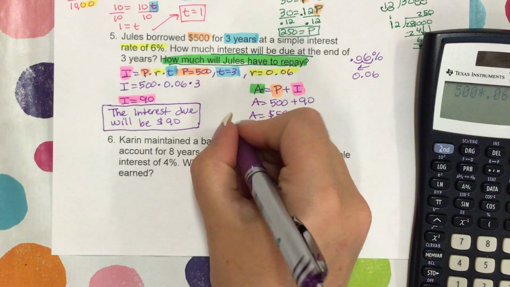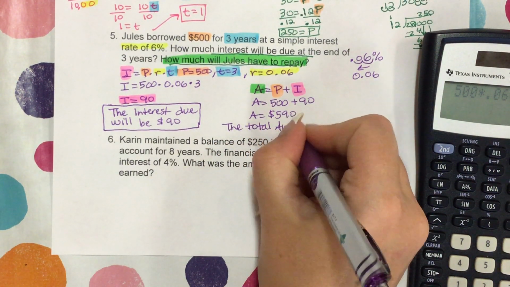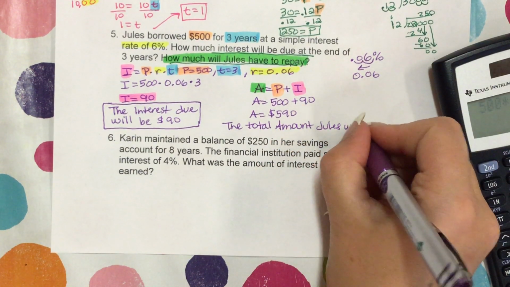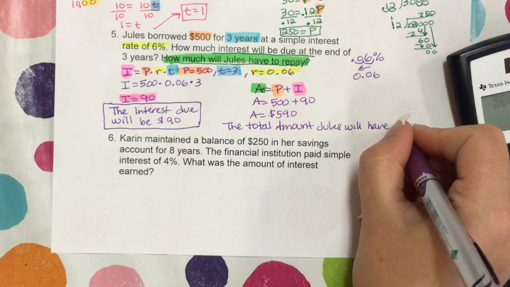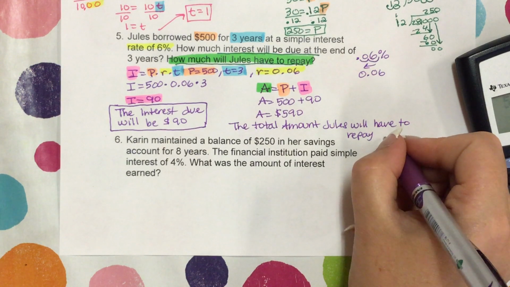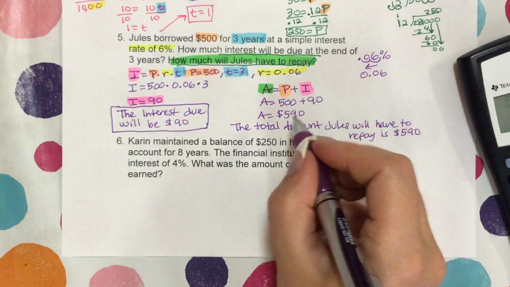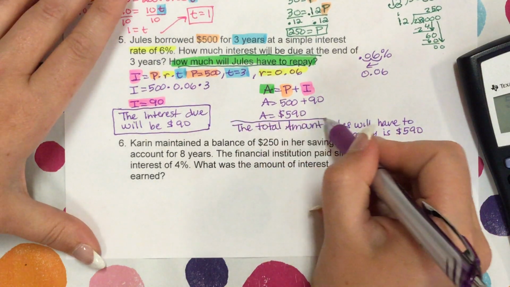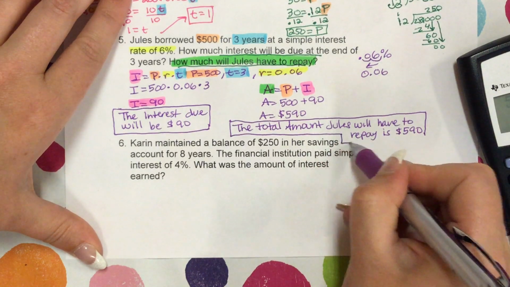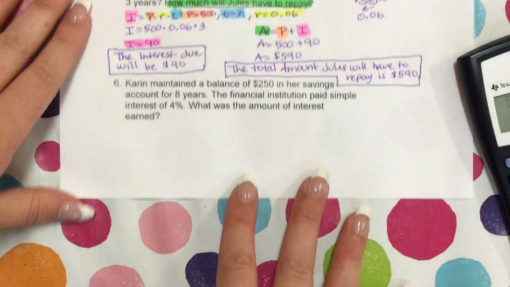So we can say the total amount Jules will have to repay is $590. So if you got that right, you got both parts, the amount of interest, and also the total amount. Great job. Okay, let's go ahead and get started on problem 6.